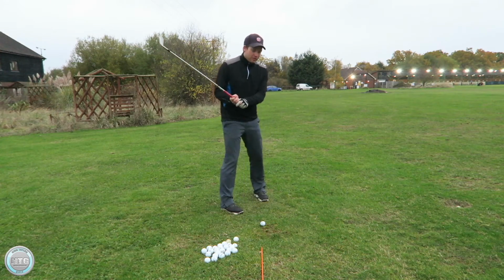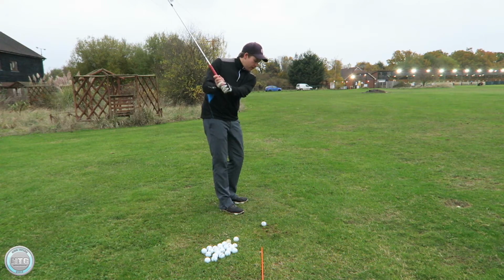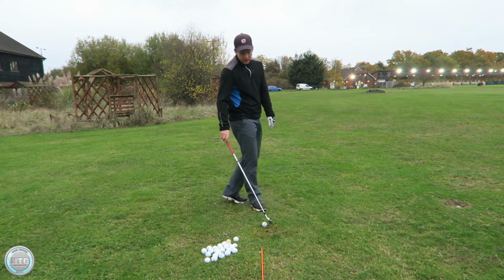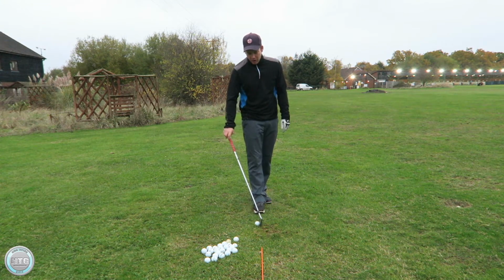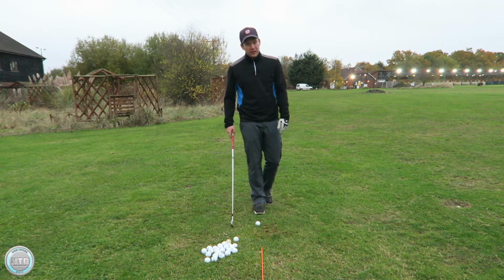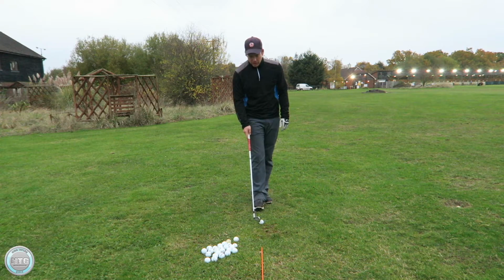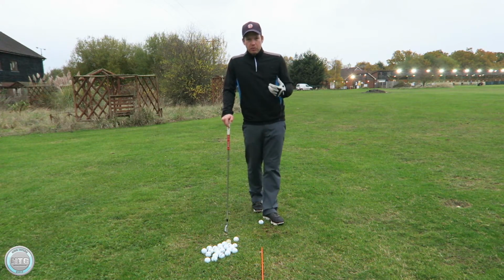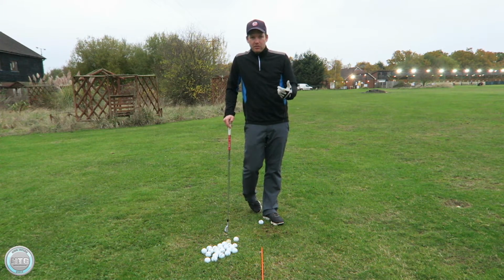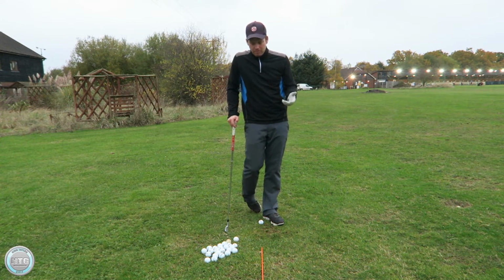Rolling the hands over, trying to close the club face, shifts the path too much to the left, closes the face, so you're going to hit low shots that start left, and they're probably going to slice. So to change someone from a slice, there's a system there to change it.